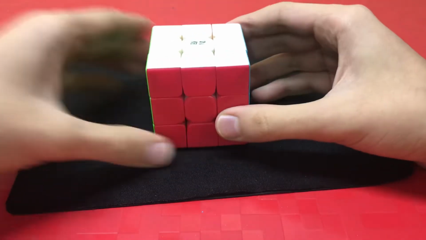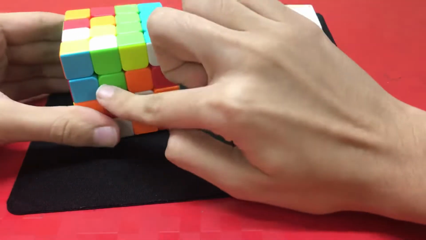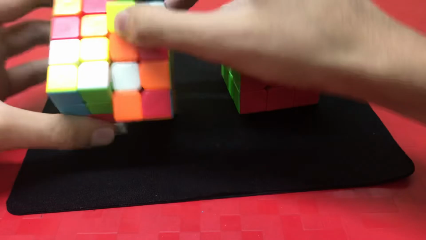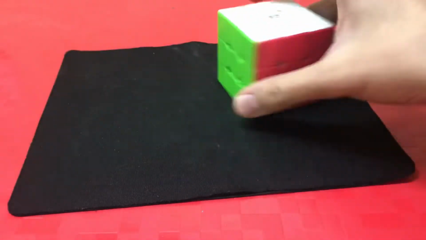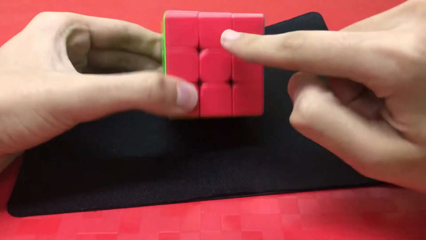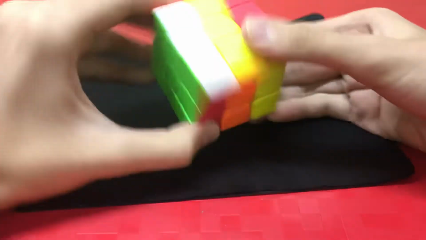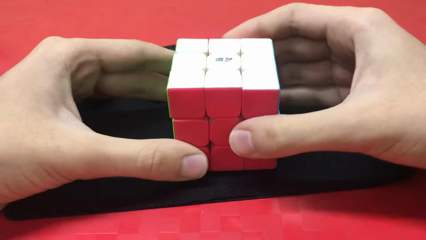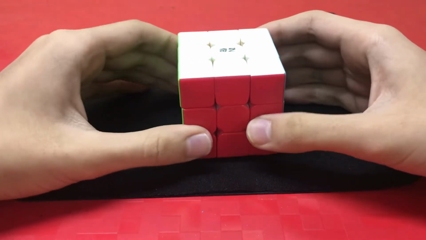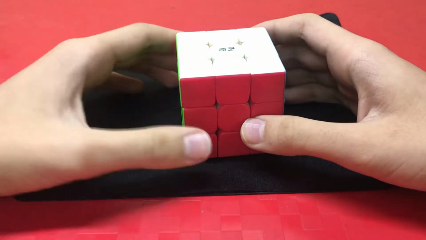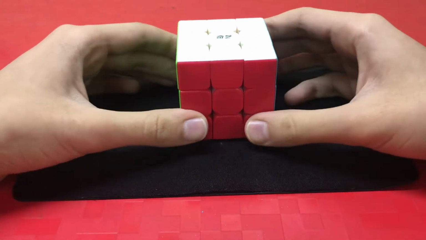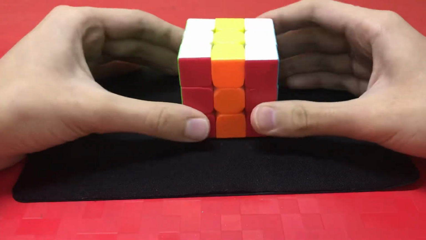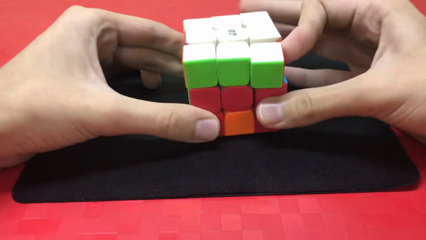Okay, so let's try this on a 3x3. As a 4x4 has 4 layers, there are 2 middle layers, so 2R2, right? But in this there are just 3 layers and just 1 middle layer. So we just move this to M rather than 2R2. So it's M2 actually. Yeah. So instead of 2R2, it's M2. Then U2, M2, then U2.